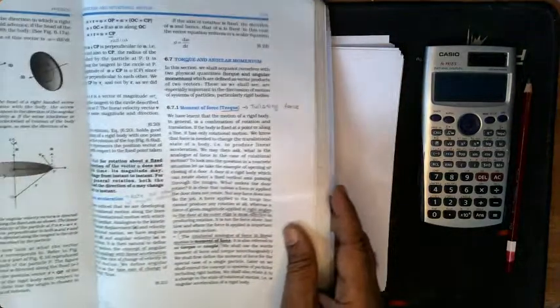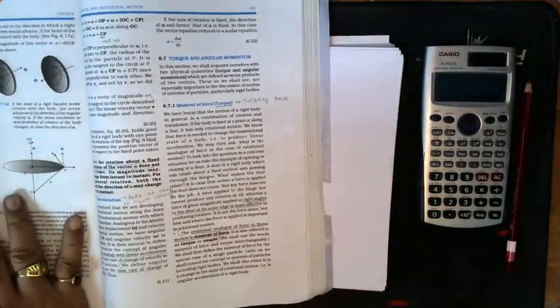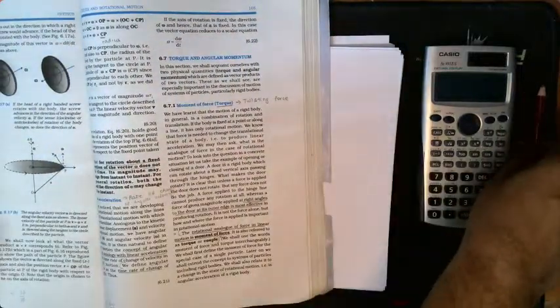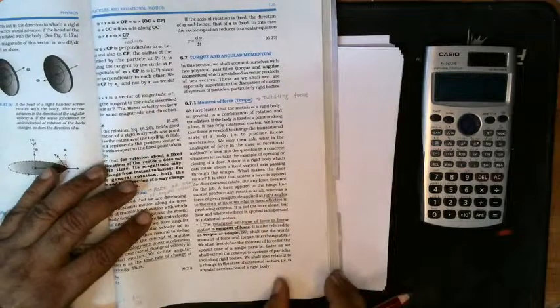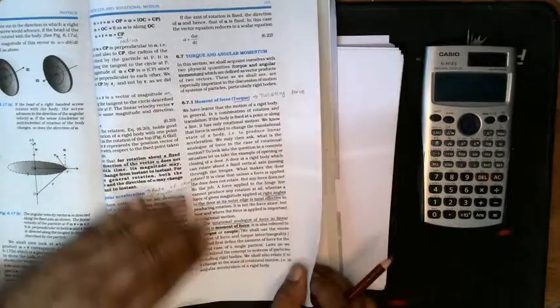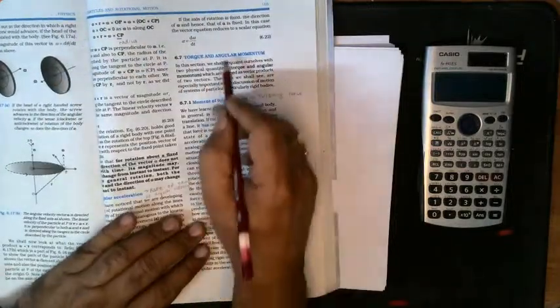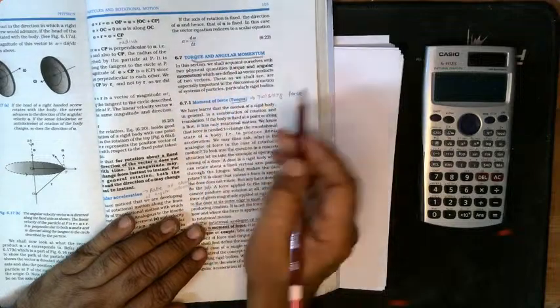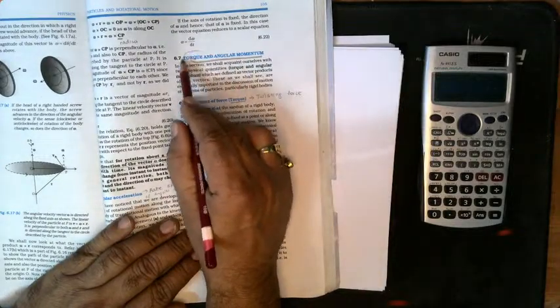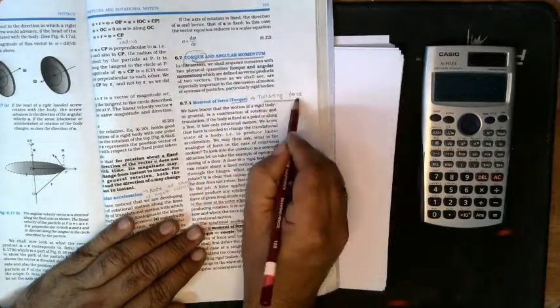In this class, I'll be discussing torque and angular momentum. Torque is nothing but a twisting force. Let me discuss the important concepts behind this. Take down: torque and angular momentum. First we will discuss torque. Torque is nothing but twisting force.